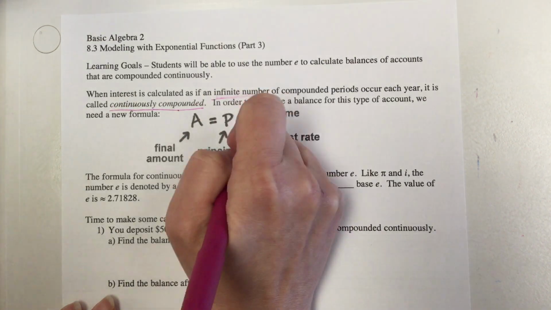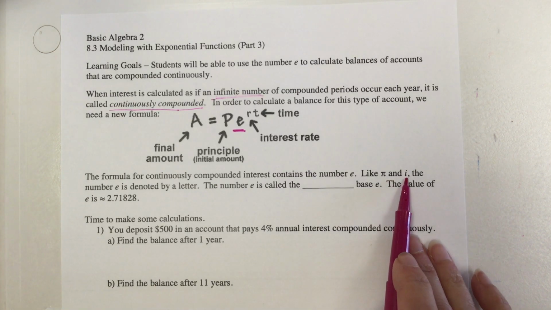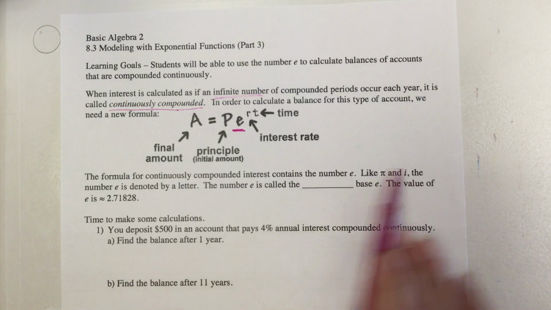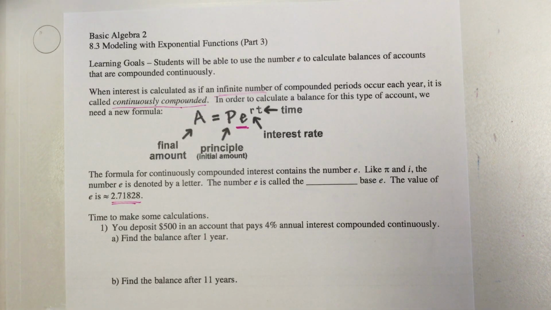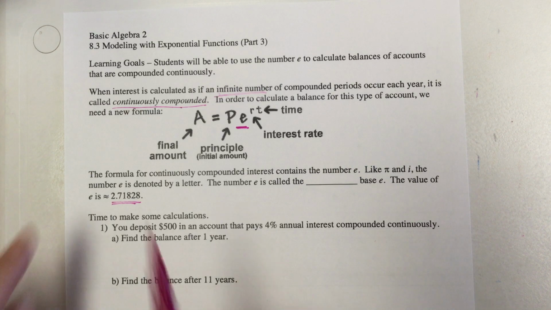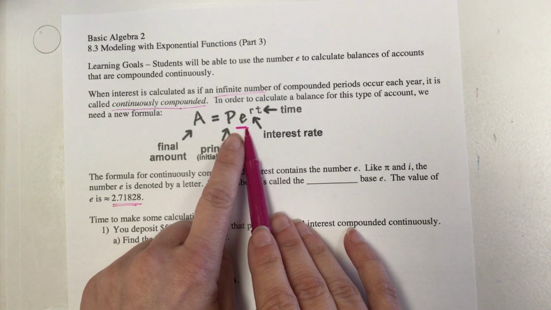Now E, you guys, E is a number. E is just like pi. Pi is 3.14. And i is the square root of -1. E has a numerical value. It's approximately 2.71828. And in order to calculate a balance that is continuously compounded, we need to use this number.